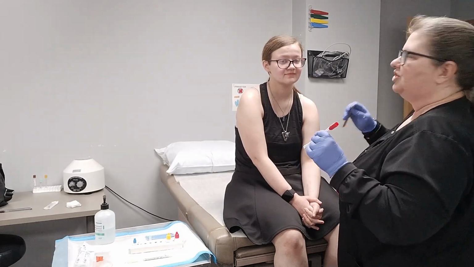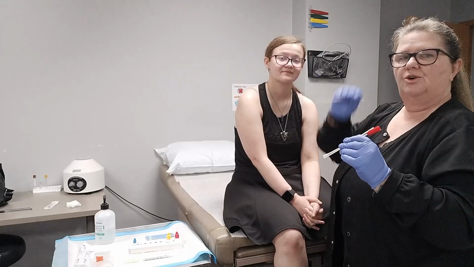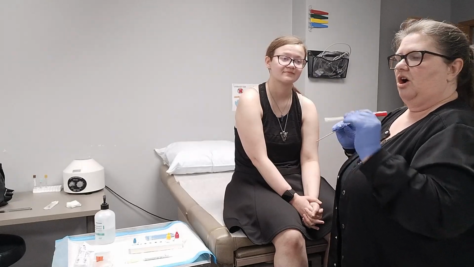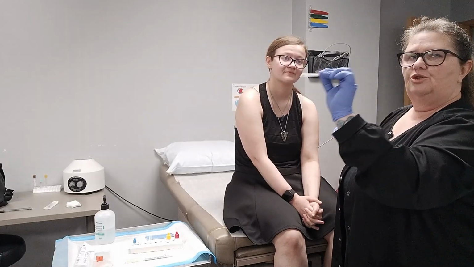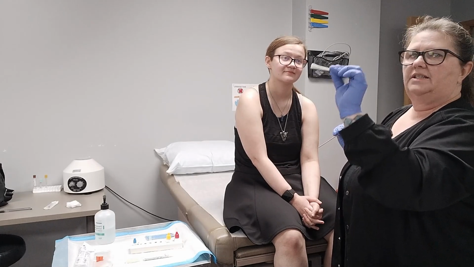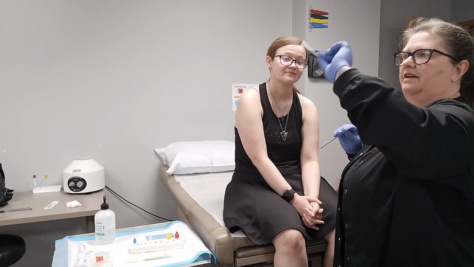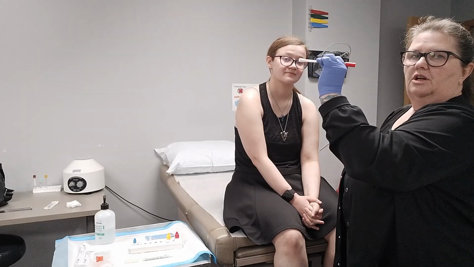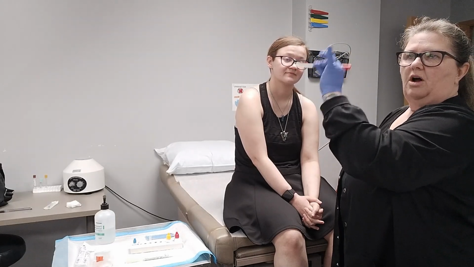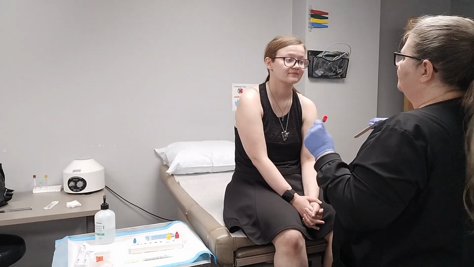Now, once she has her mouth open, I have the tongue depressor holding her tongue down, and she has said ah, I am going to stick this into the back of her throat and quickly take a little bit of a swab, and in kind of a figure 8 motion, another little bit of a swab off of both of her tonsils. Are you ready?